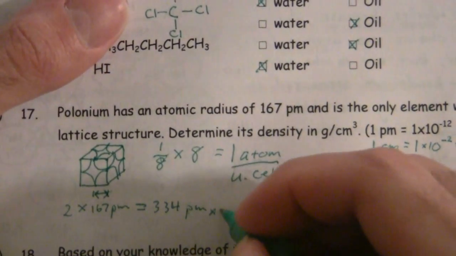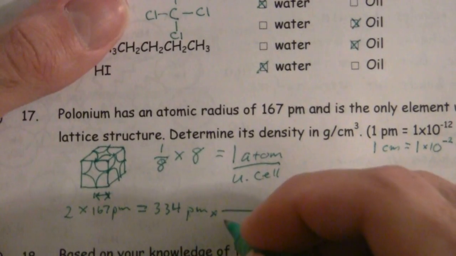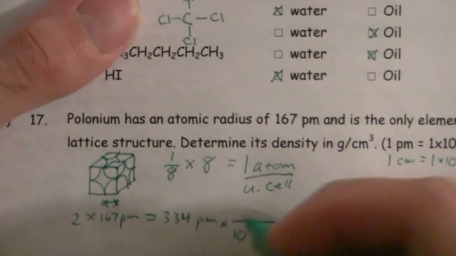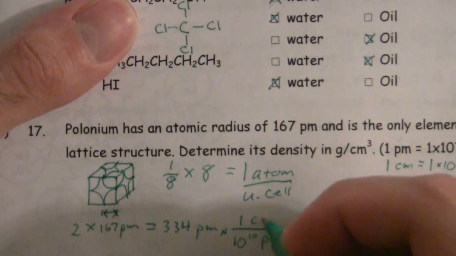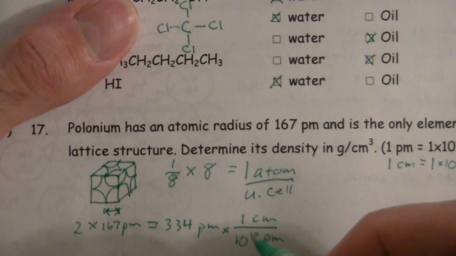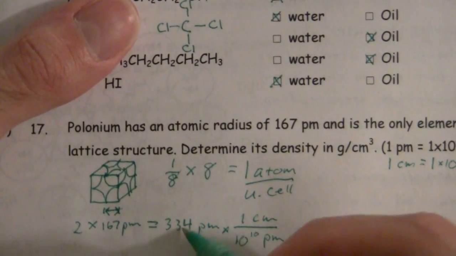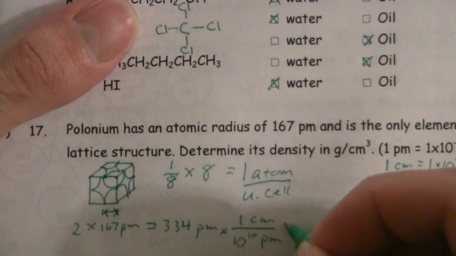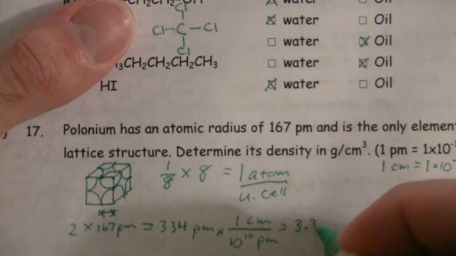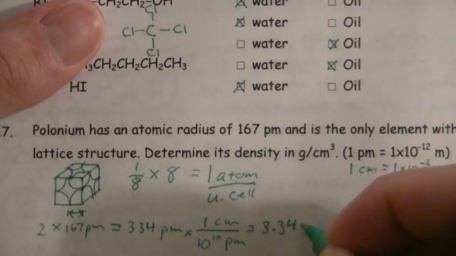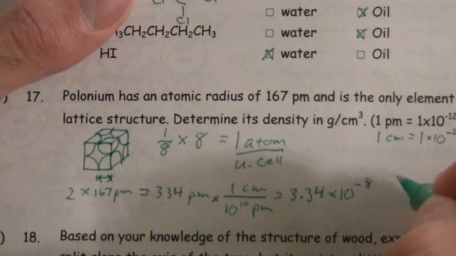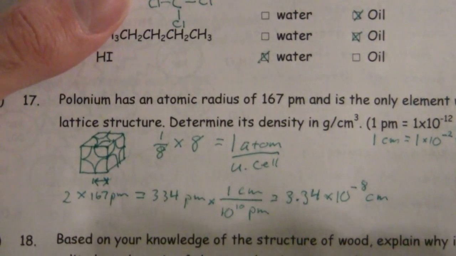So let's just use this conversion factor, 10 to the 10th picometers to 1 centimeter. What we'll have is we're just moving the decimal place 10 places to the left, and that gives us 3.34 times 10 to the negative 8th centimeters.